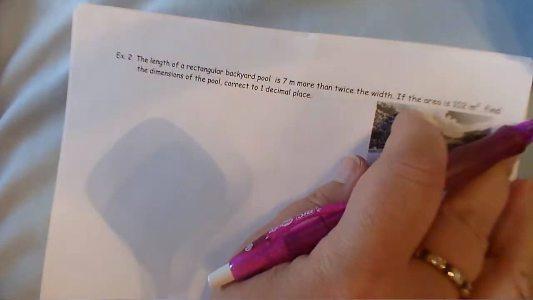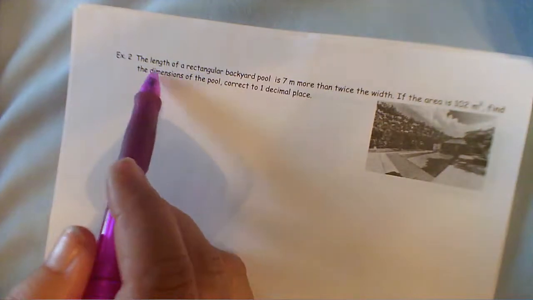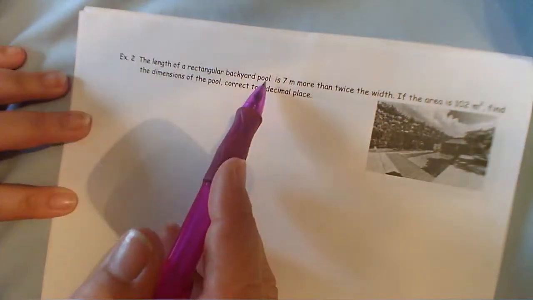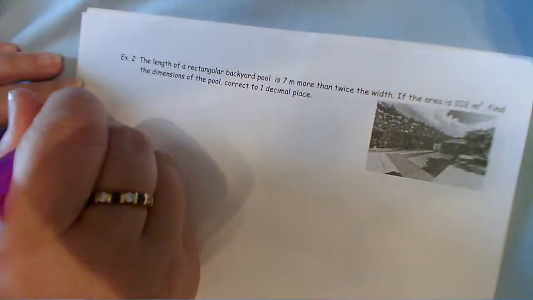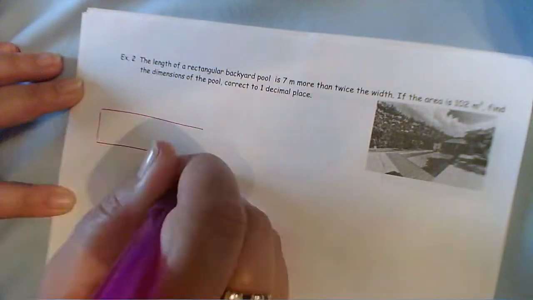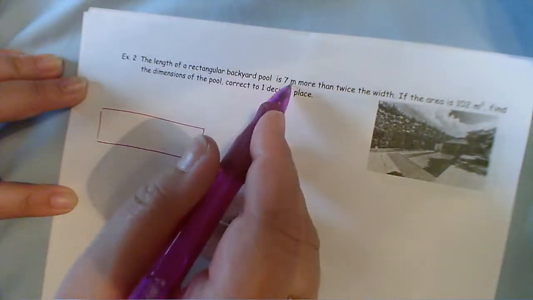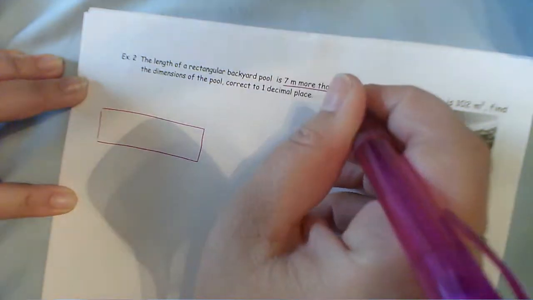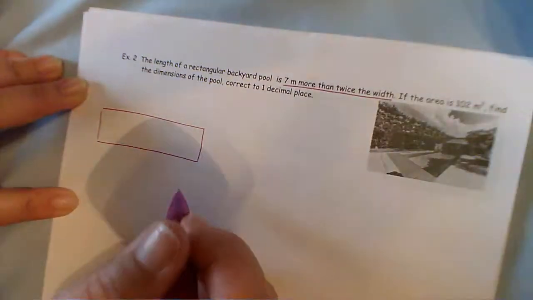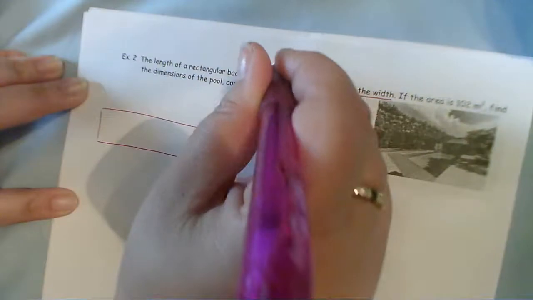Okay, so what do we have here? This is a geometric one. It says the length of a rectangular backyard pool. As soon as I read that, automatically I draw it, right? Geometry, draw the shape. The length of a backyard pool is 7 more than twice the width. Remember from your linear systems, that word "is" means equals.